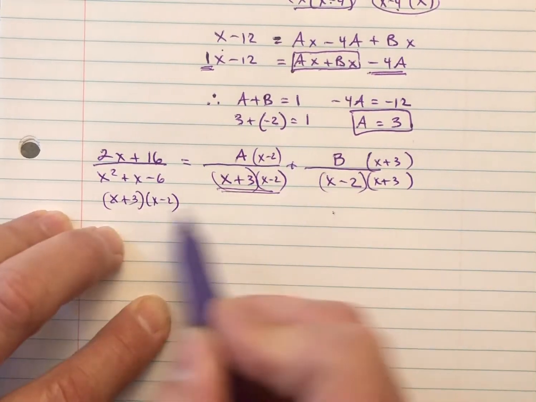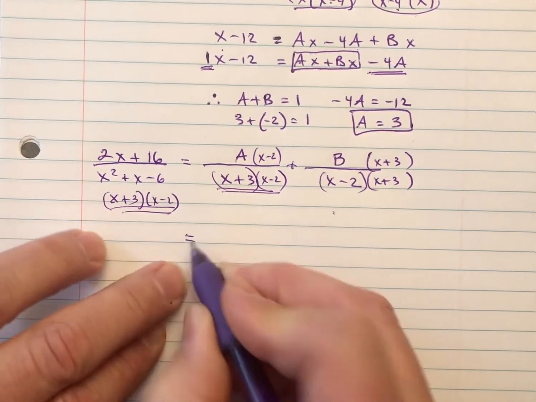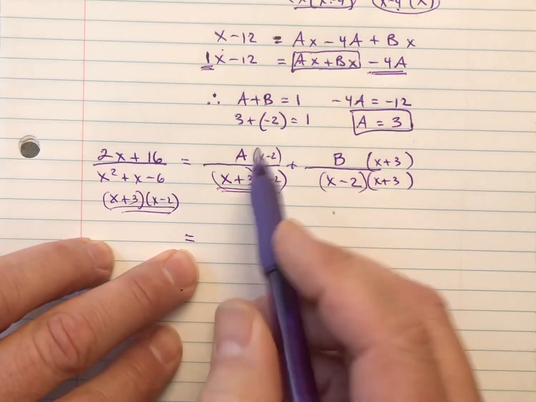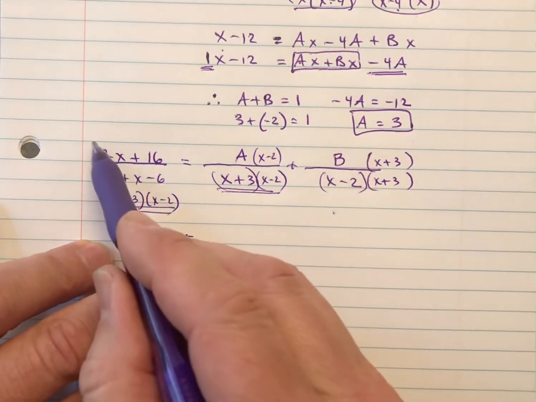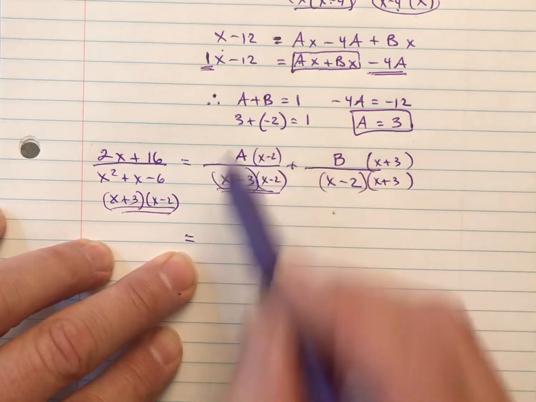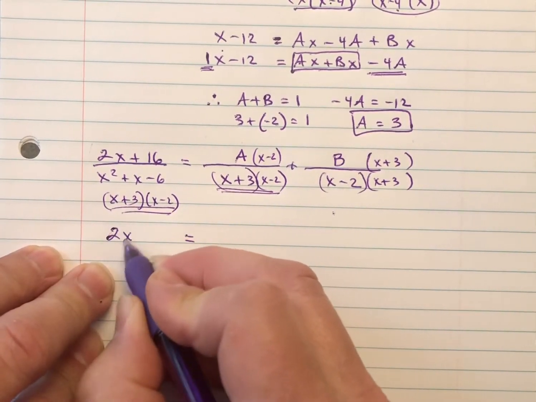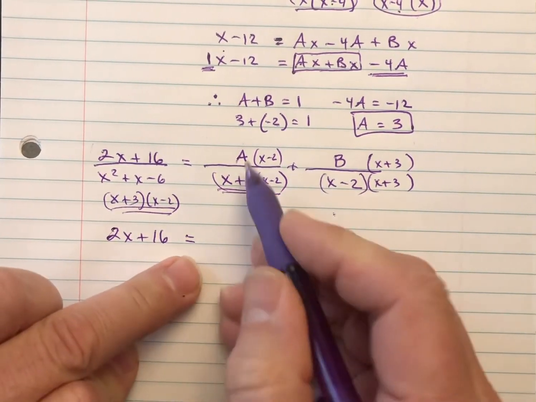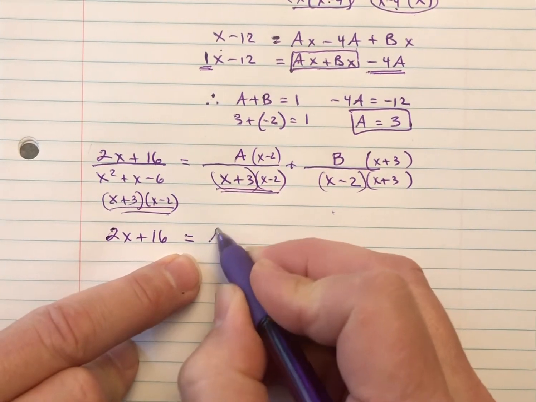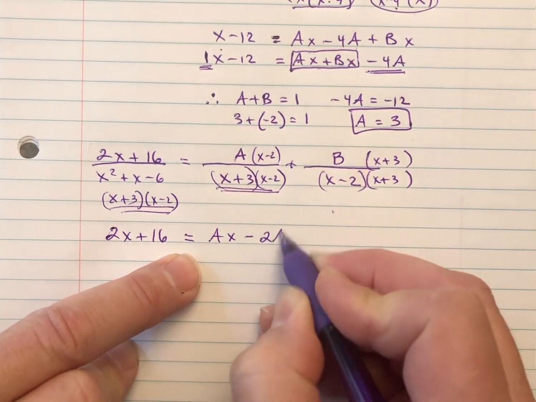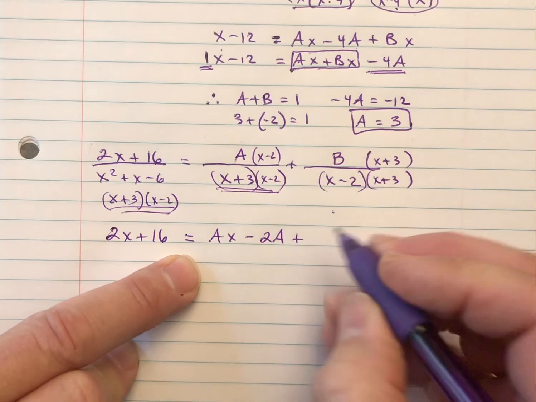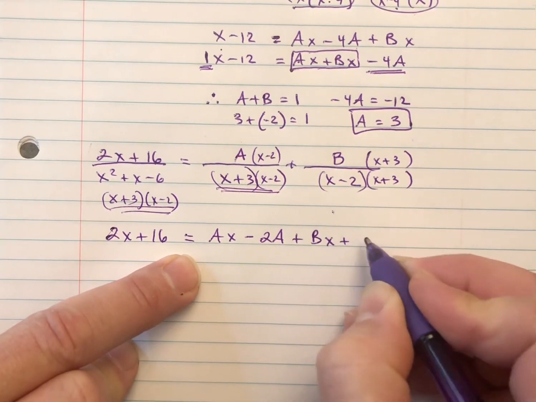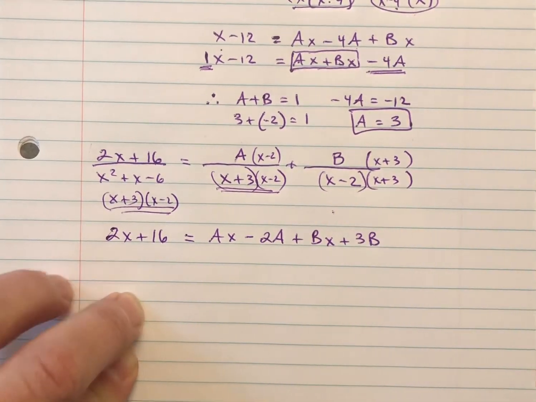And now, notice that my denominators are the same. So if the denominators are the same, then the numerators must be equal. So on this side we have 2x plus 16, and on this side we have ax minus 2a, and over here we have bx plus 3b.